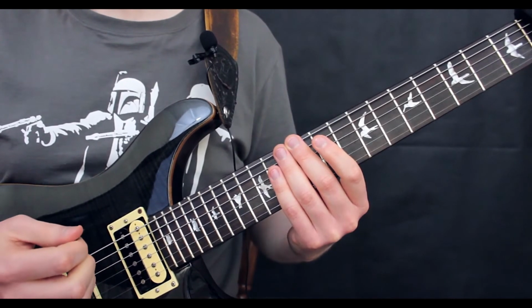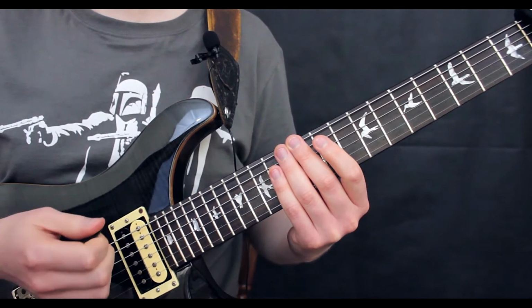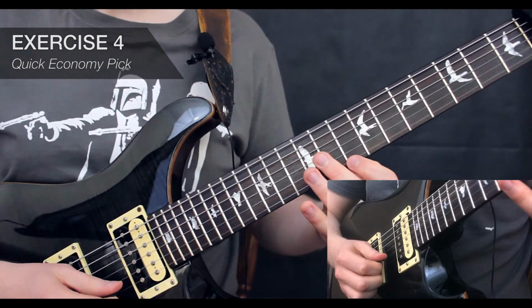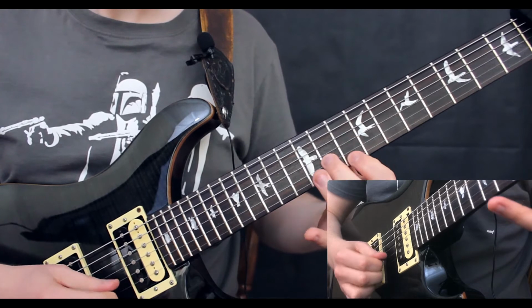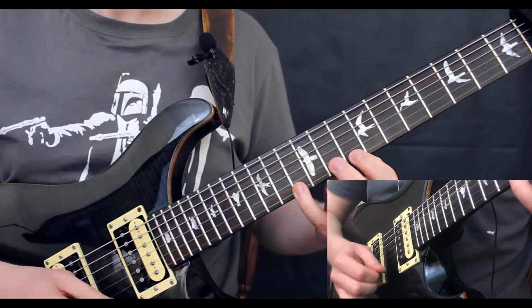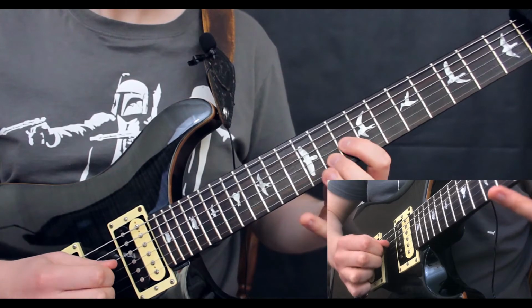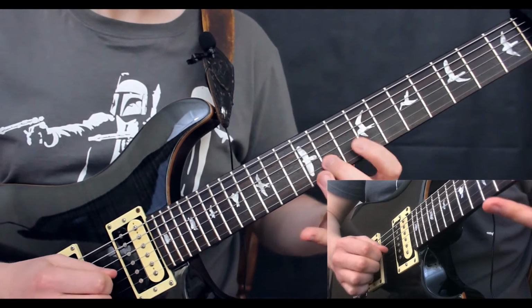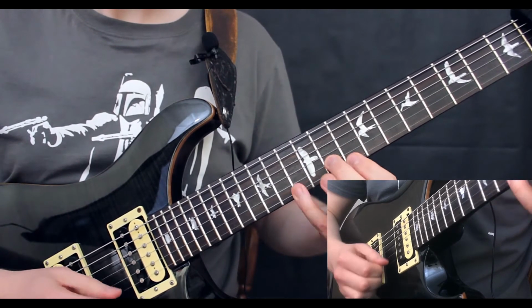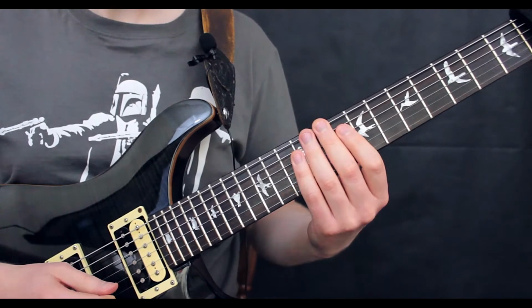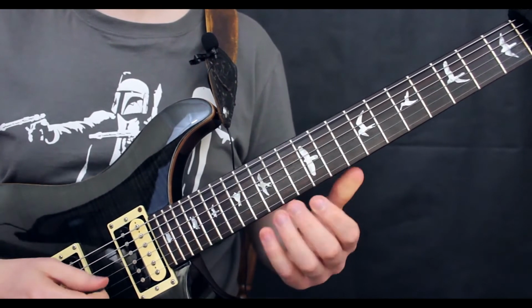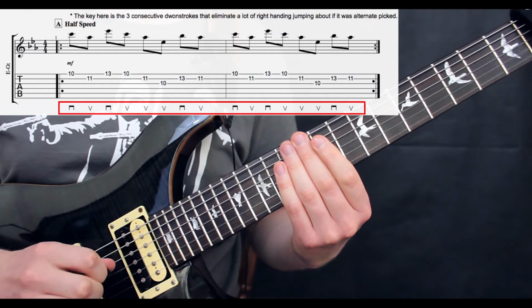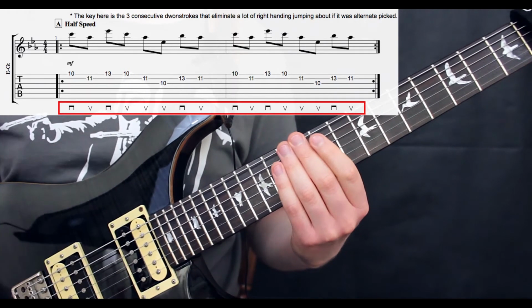So let's have a run through the exercise, firstly as the quavers and then secondly as the semi-quavers. So to start with, you want to pay really close attention to the pick and direction indicators in this exercise, particularly for the consecutive upstrokes, because that's the economy picking technique that we use.